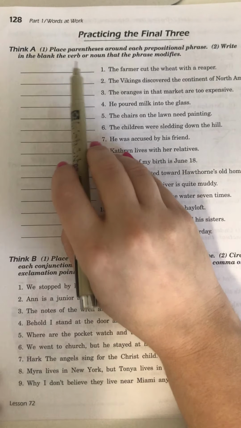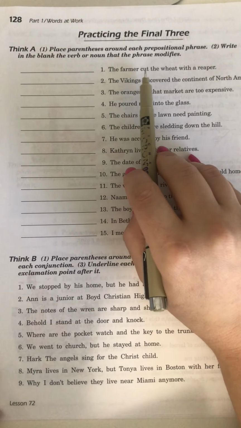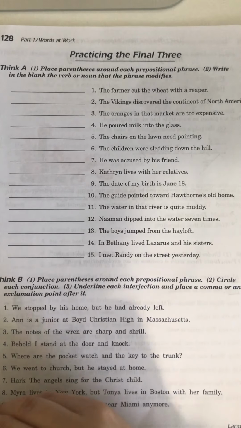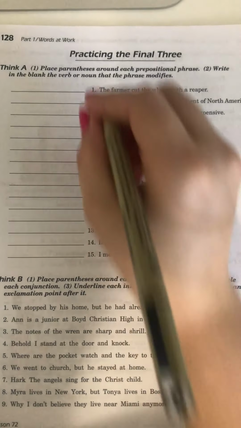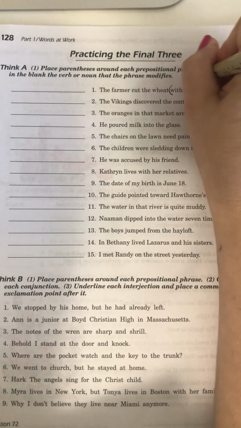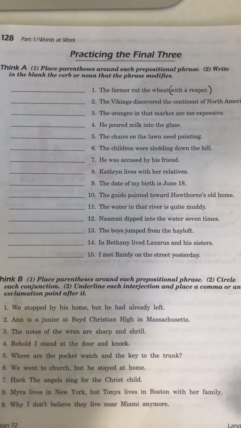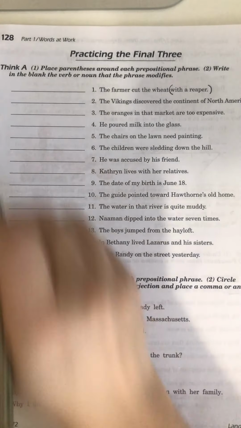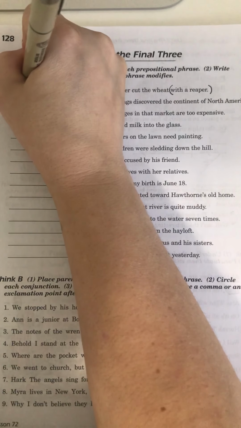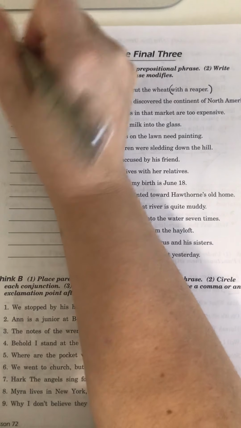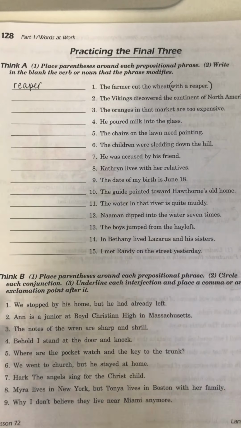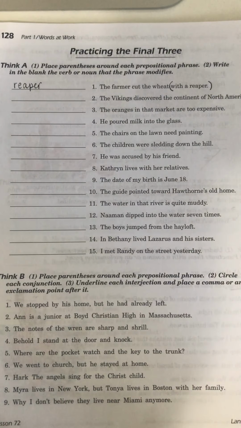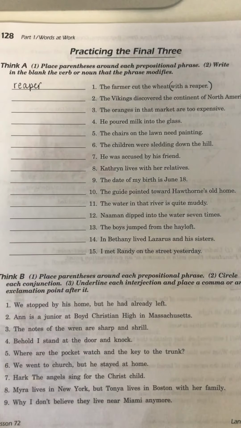So you find the verb, the noun, usually if it's a noun, it's an object, and then you write it here. So here for number 1 says, the farmer cut the wheat with a reaper. So first we're going to put the parentheses around with a reaper. And then the verb or noun it modifies: with a what? Reaper, which is a noun in this case. And that's what you're going to do for numbers 2 through 15. Parentheses, and then write the verb or noun.